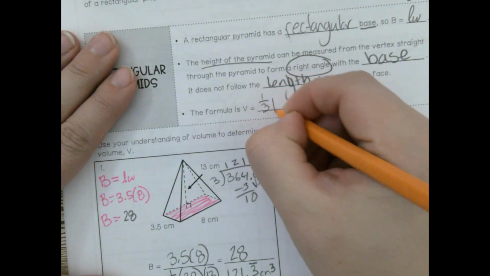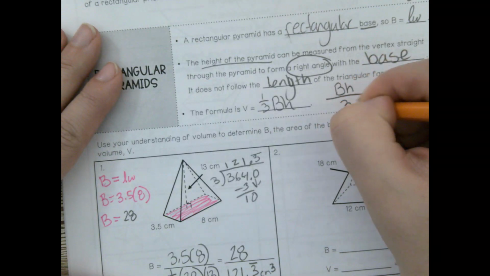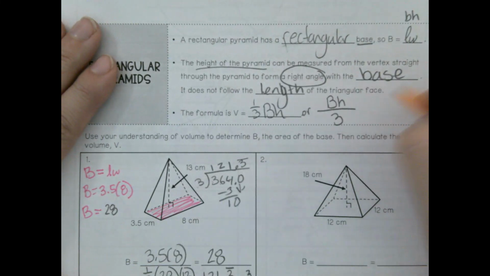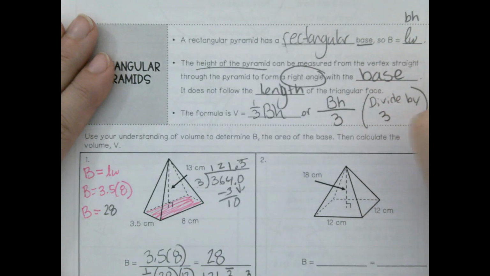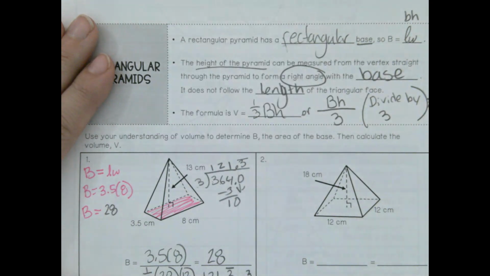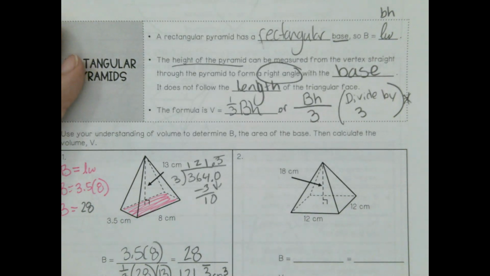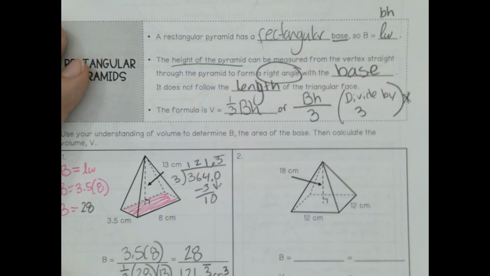So again, formula is 1/3 area base times height, or area base times height divided by 3. And that's going to be your easier route, which if you work it out, comes out to be the same thing.